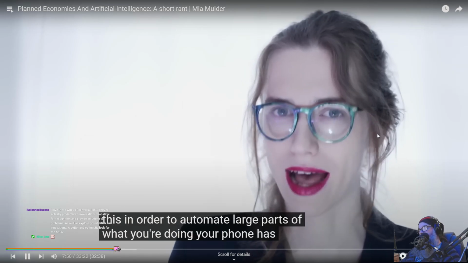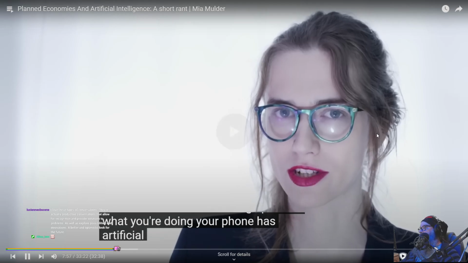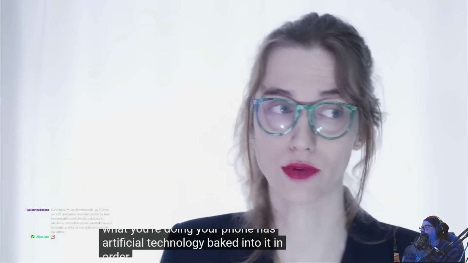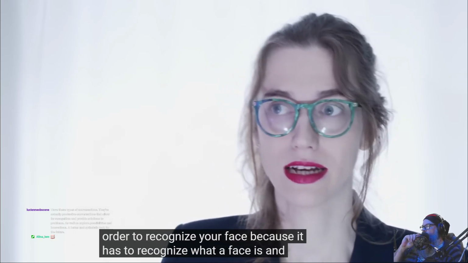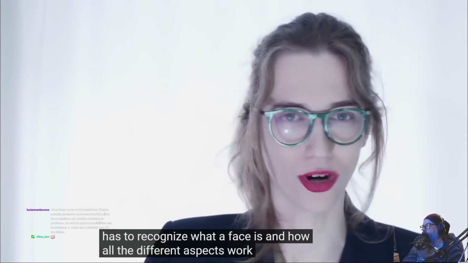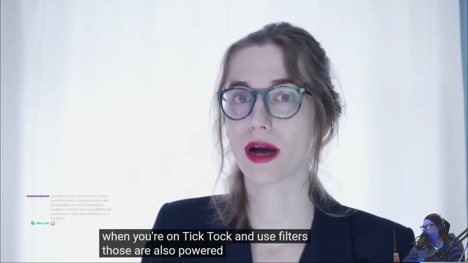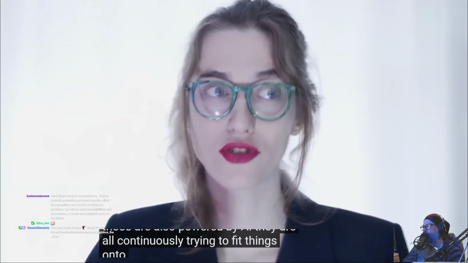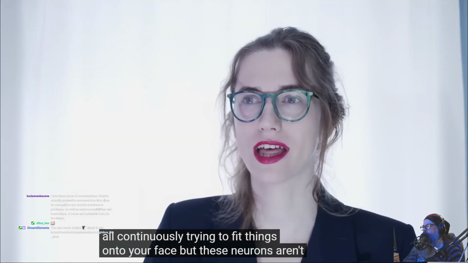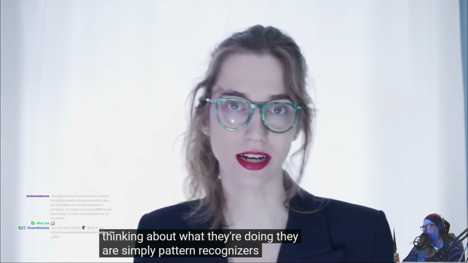Your phone has artificial technology baked into it in order to recognize your face, because it has to recognize what a face is and how all the different aspects work together. When you're on TikTok and use filters, those are also powered by AI. They are all continuously trying to fit things onto your face. But these neurons aren't thinking about what they're doing. They are simply pattern recognizers.